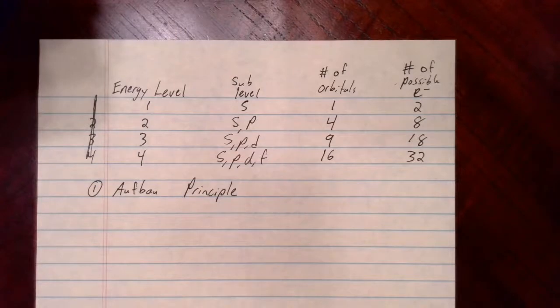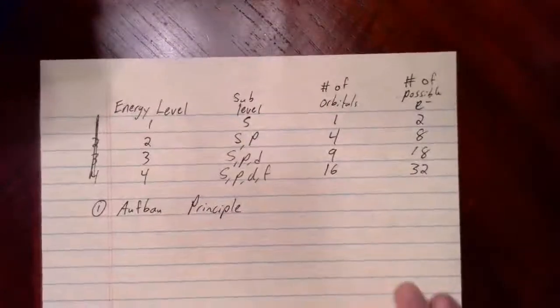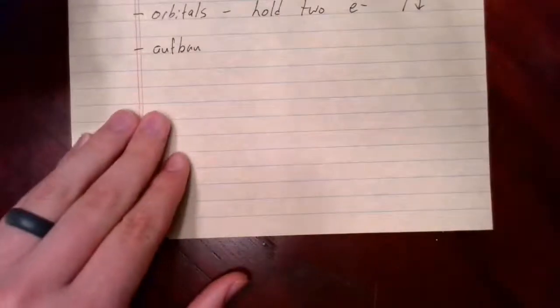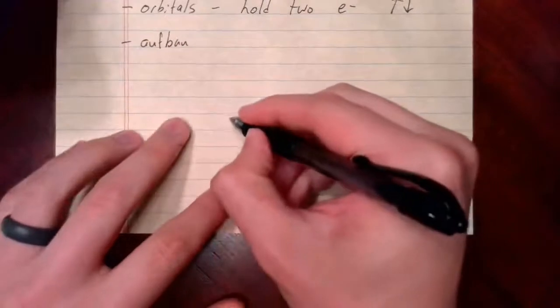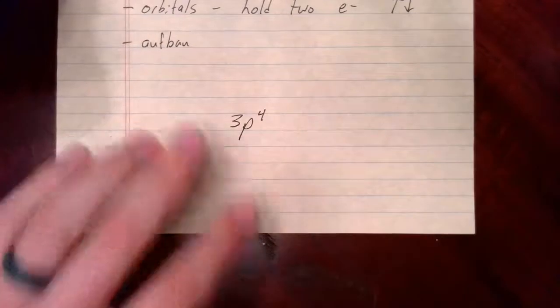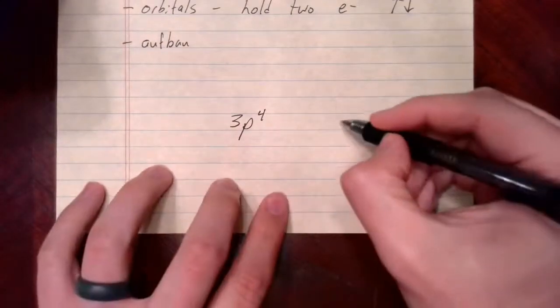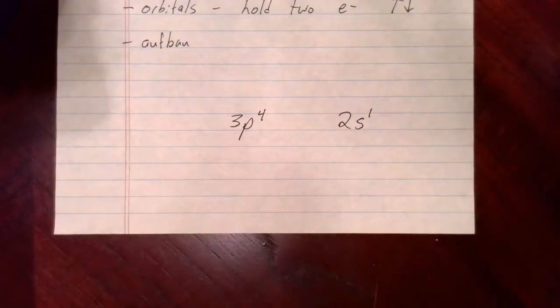So before we look at the 3 major rules that govern electron configuration, let's look at how we write this kind of stuff out. So I'm going to come back to this piece of paper I had over here. So a way that I would notate an electron's location would be something like 3p4. Okay, so what does this tell me? Let's go ahead and write another one. Let's write 2s1. Okay, so I don't actually write the location of a single electron.